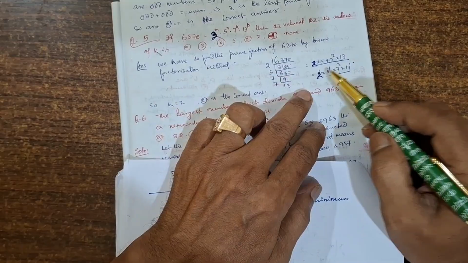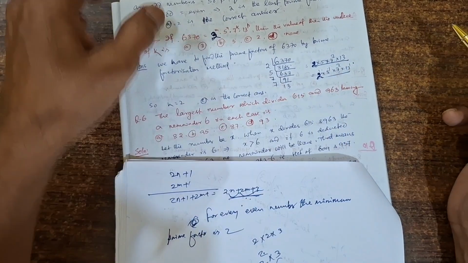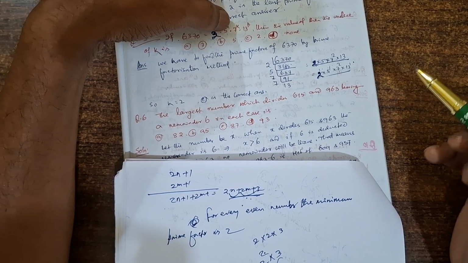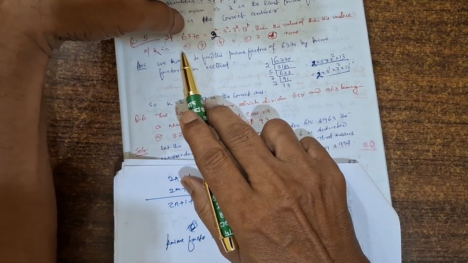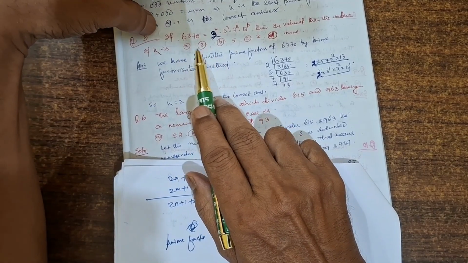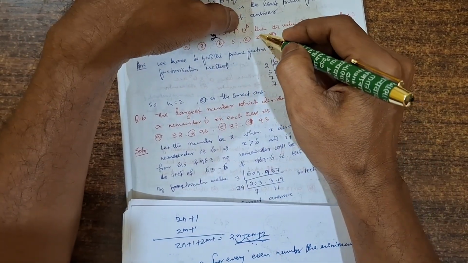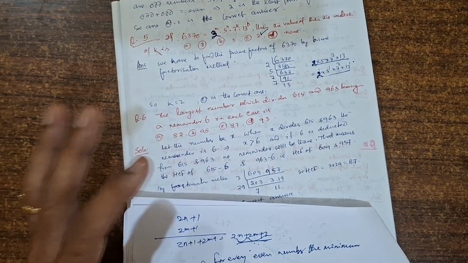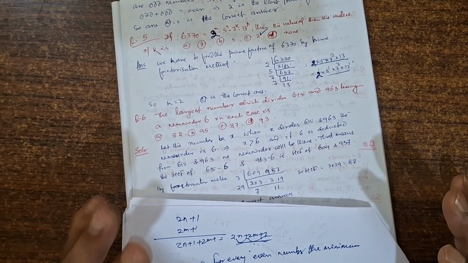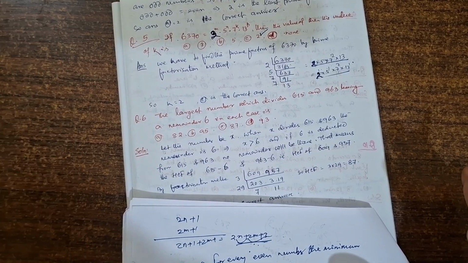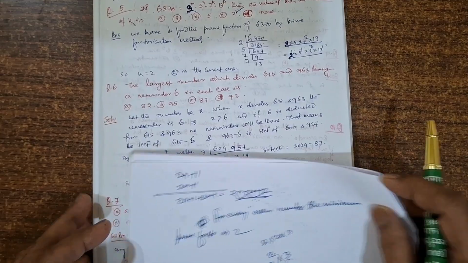2 to the power 1, 5 to the power 1, 7 to the power 2, 13 to the power 1. So what is the value of k? K is 3, k is C. So this answer C is true. So it is nothing, just a recall of whatever you read in your previous classes. It is just a revision, nothing else.